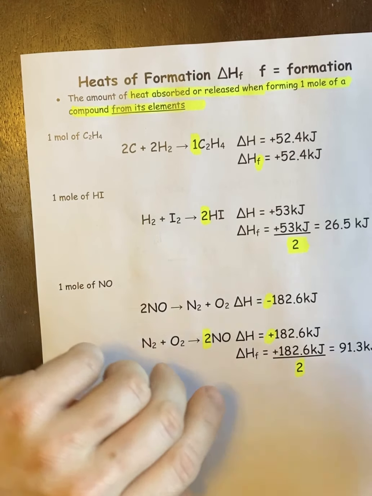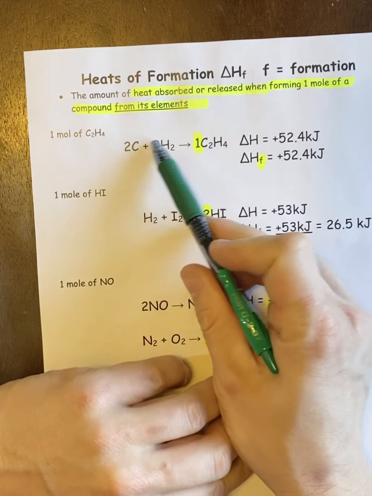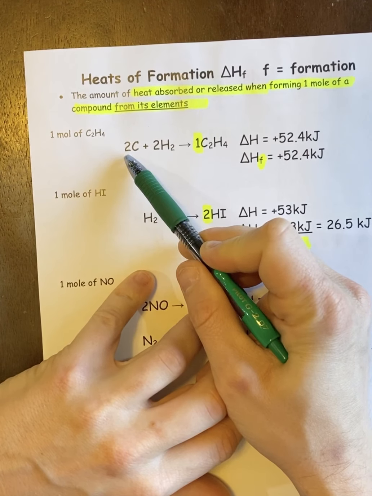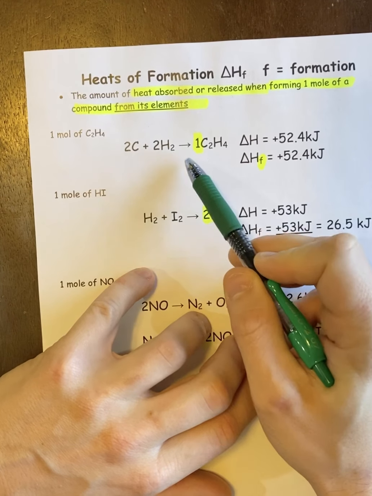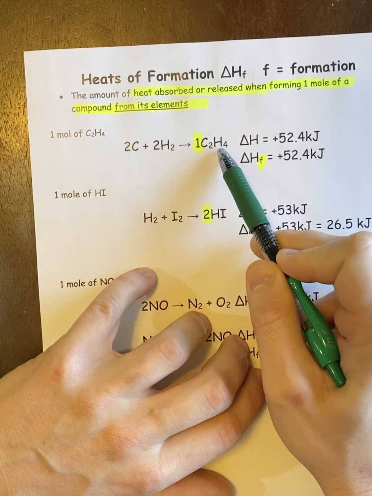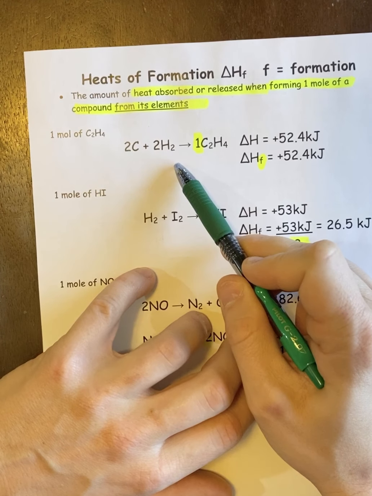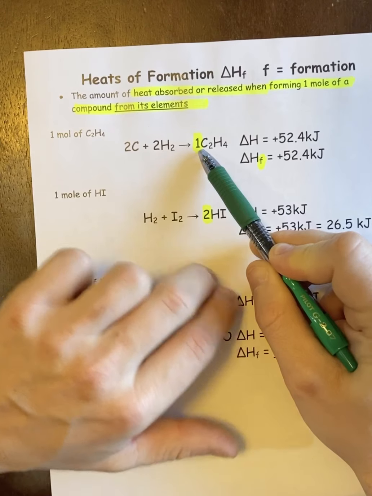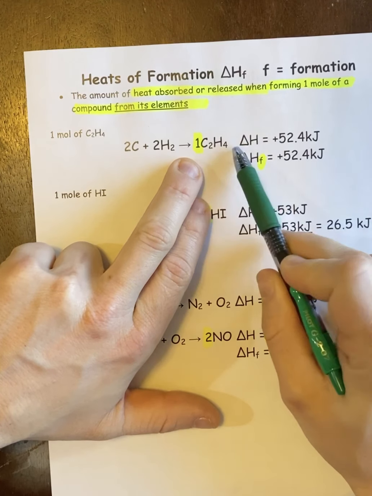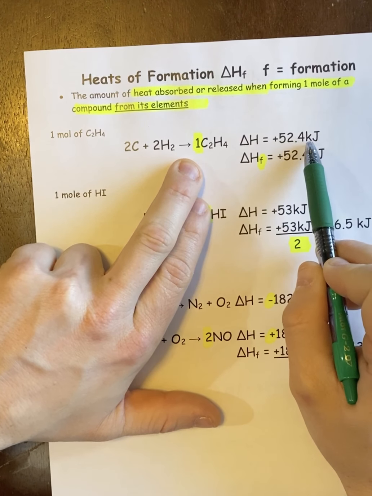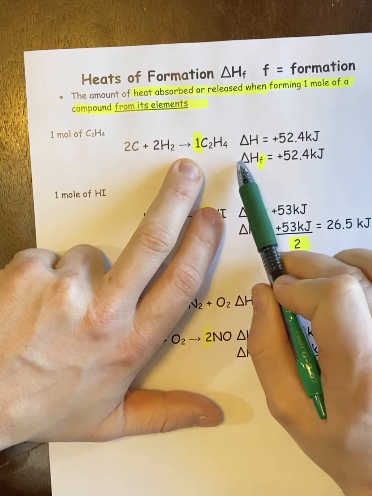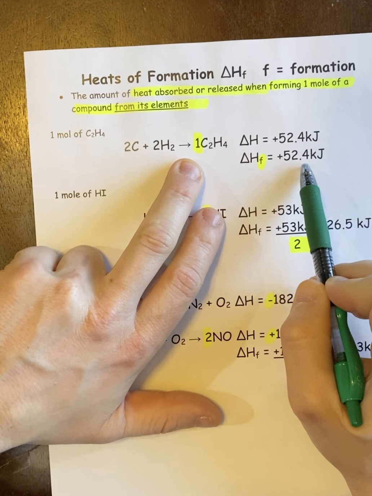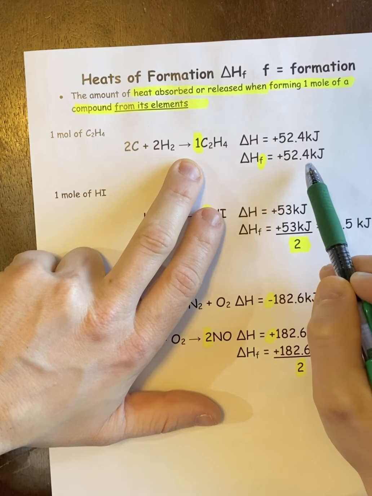We'll explain. So if we look at this chemical reaction, it says it takes 2 moles of C plus 2 moles of H2, and it makes 1 mole of C2H4 as a result. This has to be a balanced equation to do this. So that's the one I wrote it in. We wouldn't normally write the one in. The delta H for this reaction, we can look it up. It's positive 52.4 kilojoules. The delta HF for this is also positive 52.4 kilojoules.